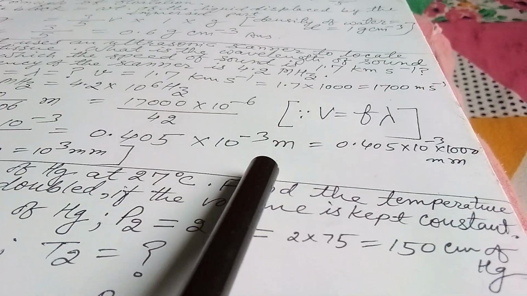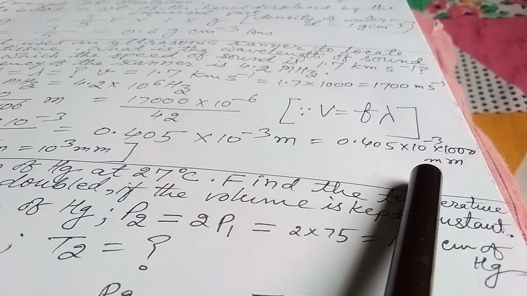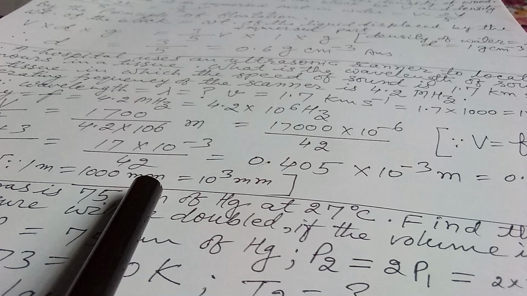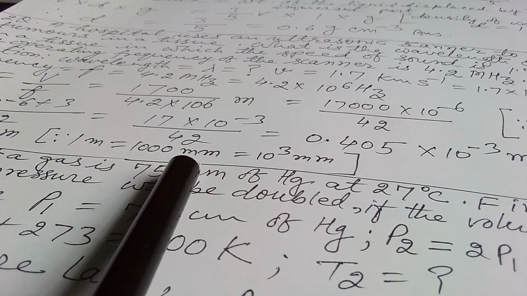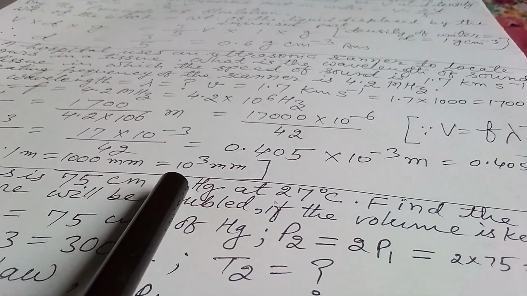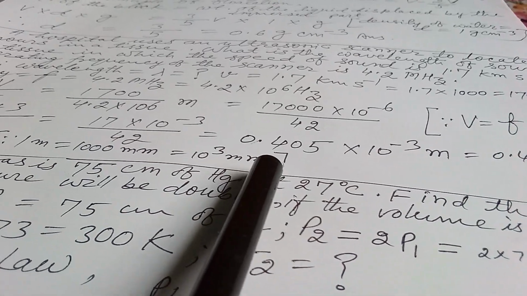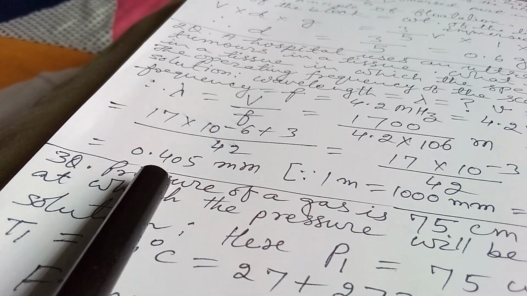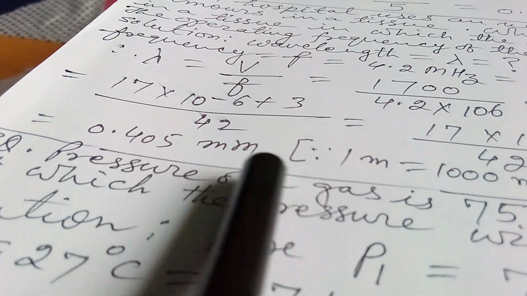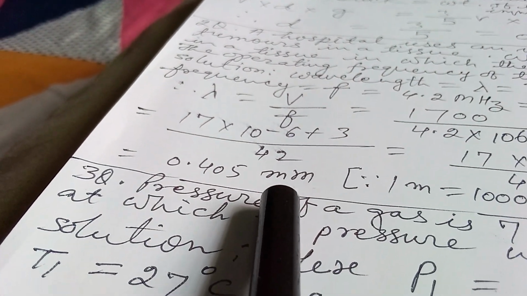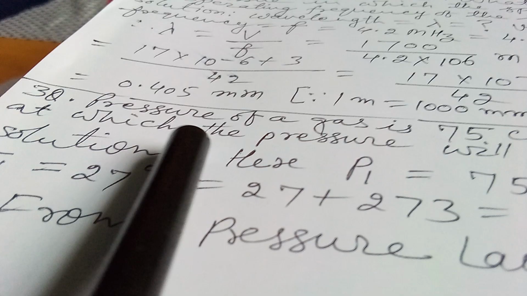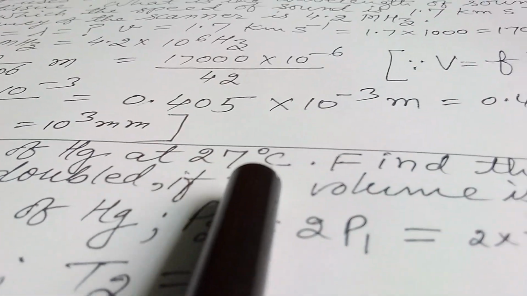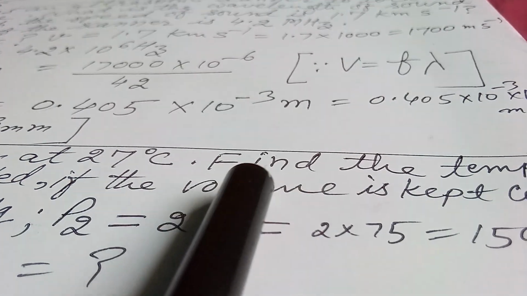Now we are converting it into millimeter. So we will multiply it by 1000, because 1 meter equals 1000 millimeter, and 1000 millimeter means 10 to the power 3 millimeter. So we multiply by 1000 and then we get 0.405 millimeter. This is the answer. This is the wavelength. Third question is: pressure of a gas is 75 centimeter of mercury at 27 degrees Celsius.